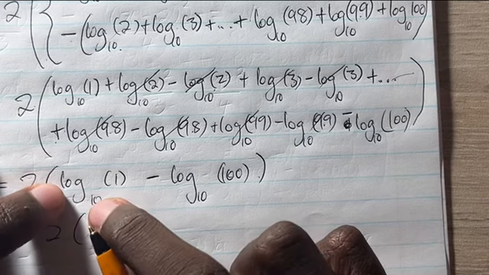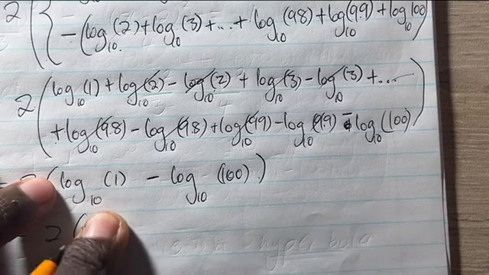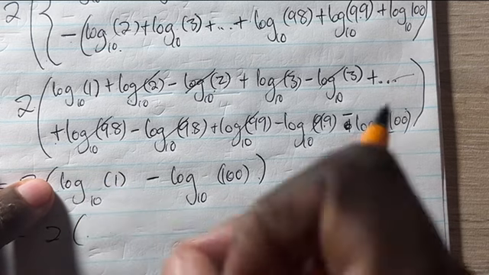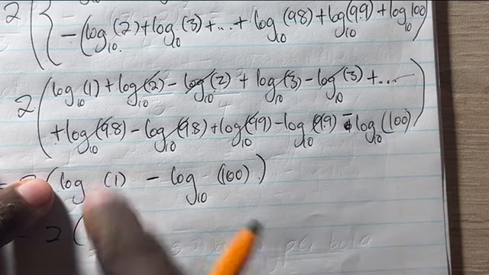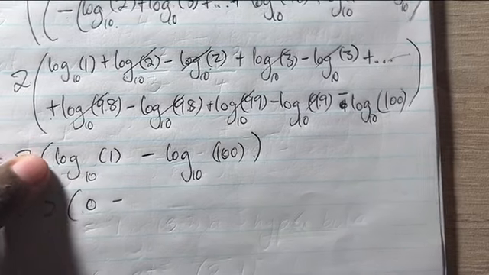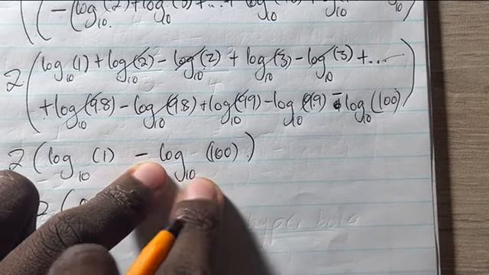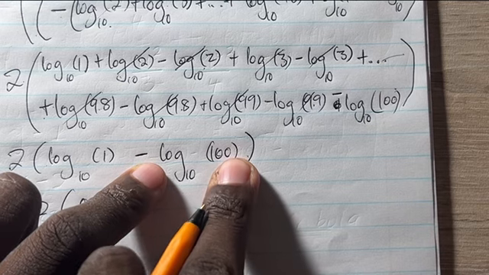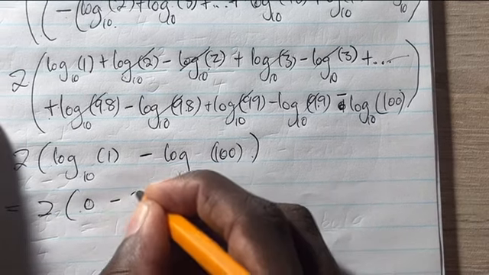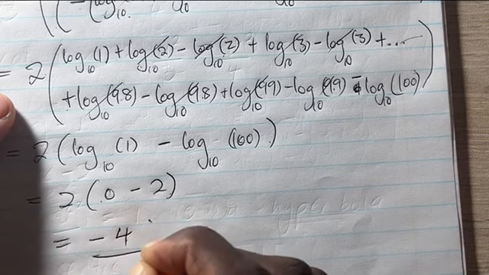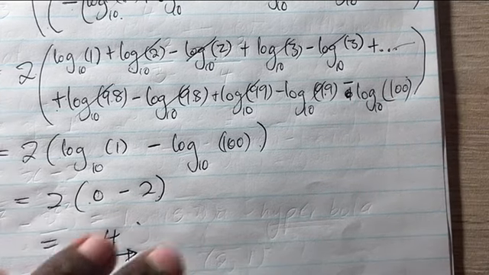It's asking what power we have to raise 10 to get a 1. Anything to the power of 0 is a 1. So that power is 0, minus, this is asking what power we have to raise 10 to get 100? That's 2. So we have a minus 4 as our final answer.